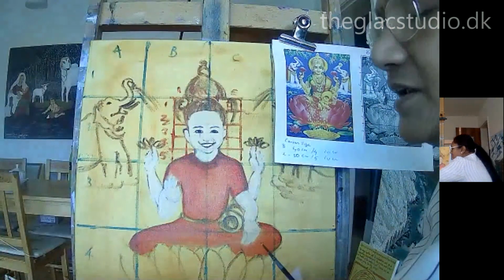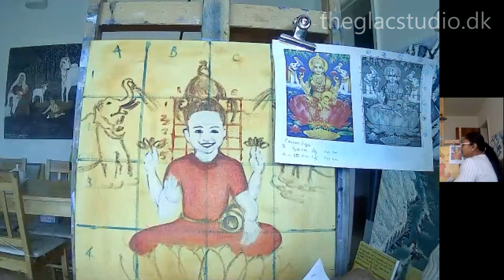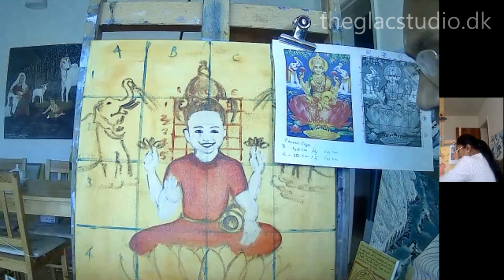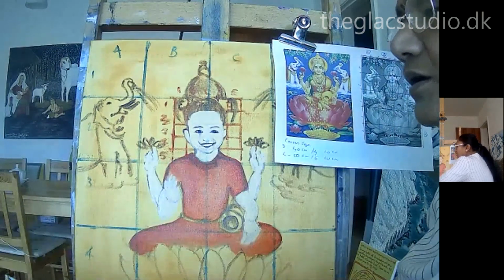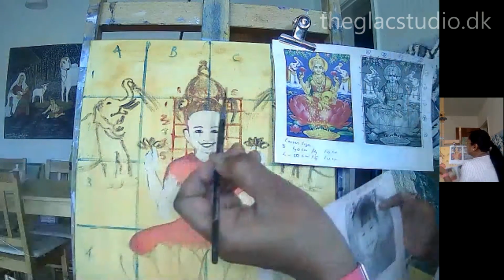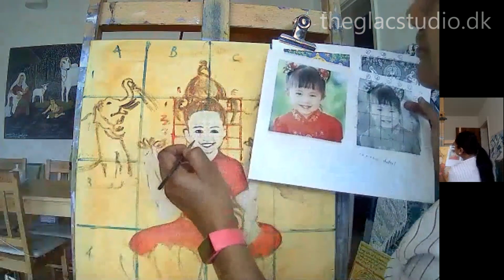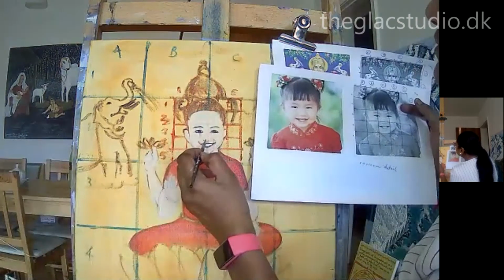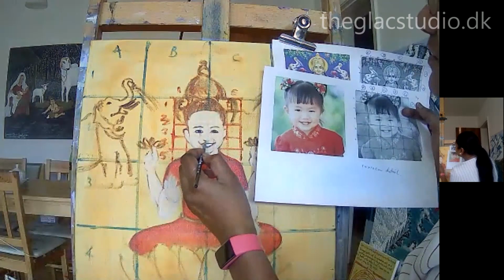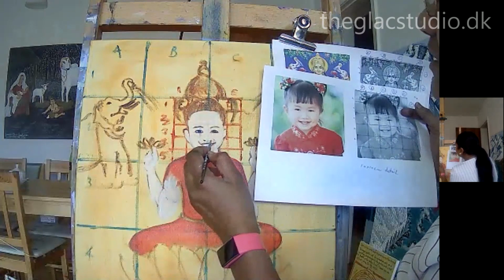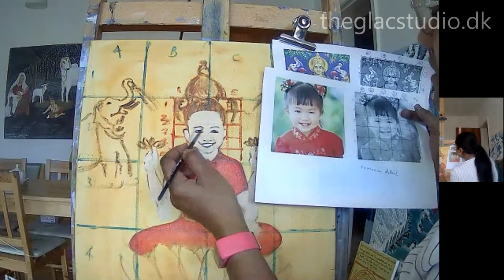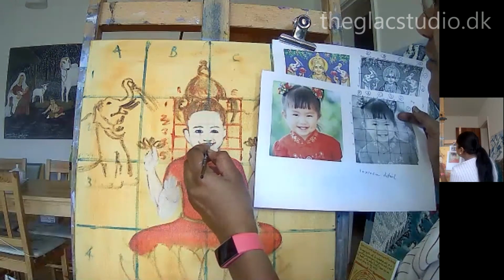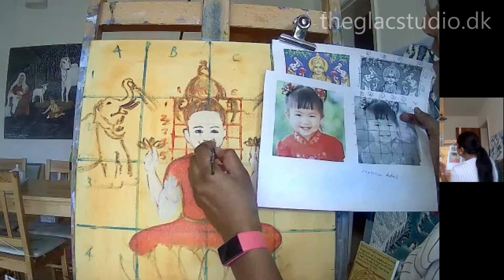This one seems fine. So I'm going to switch to taking a little bit of yellow ochre to do the nostrils. Yellow ochre goes well and it just blends in wherever you want, and helps you create what you want easily here.